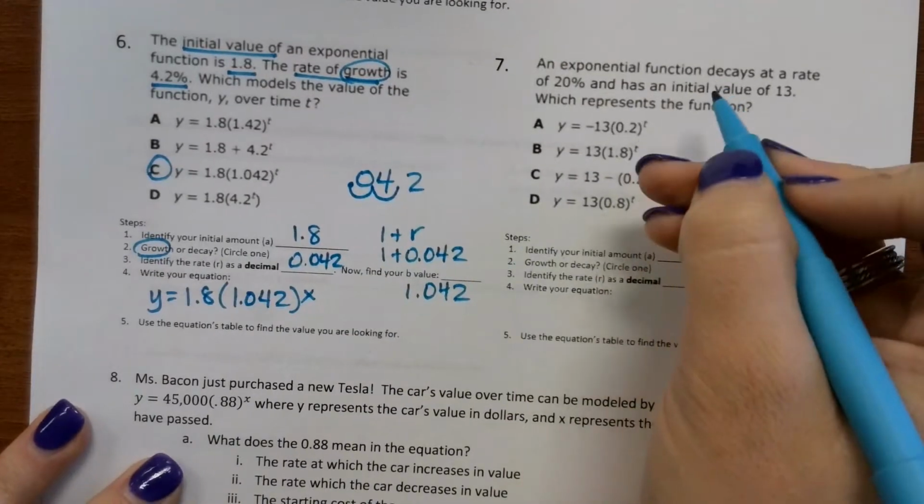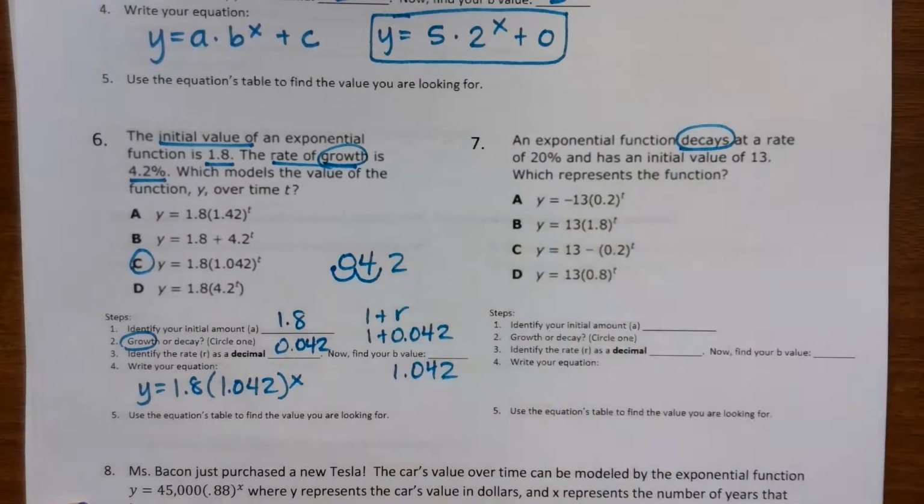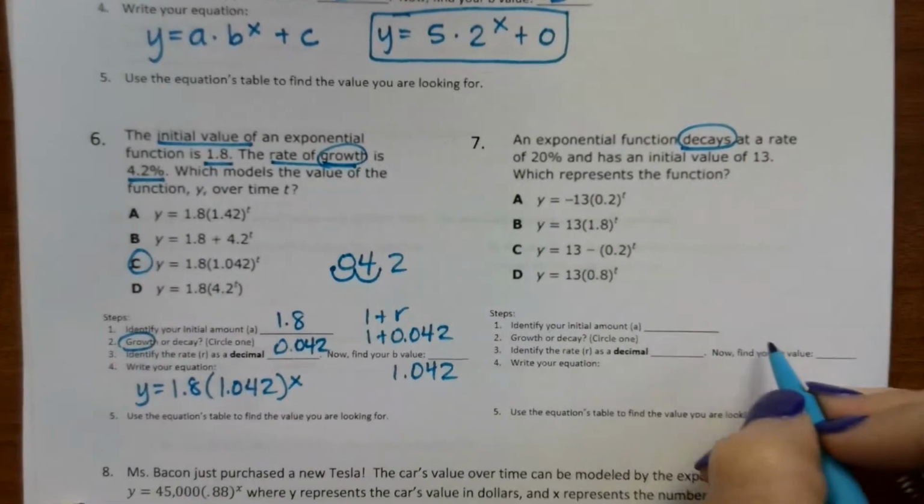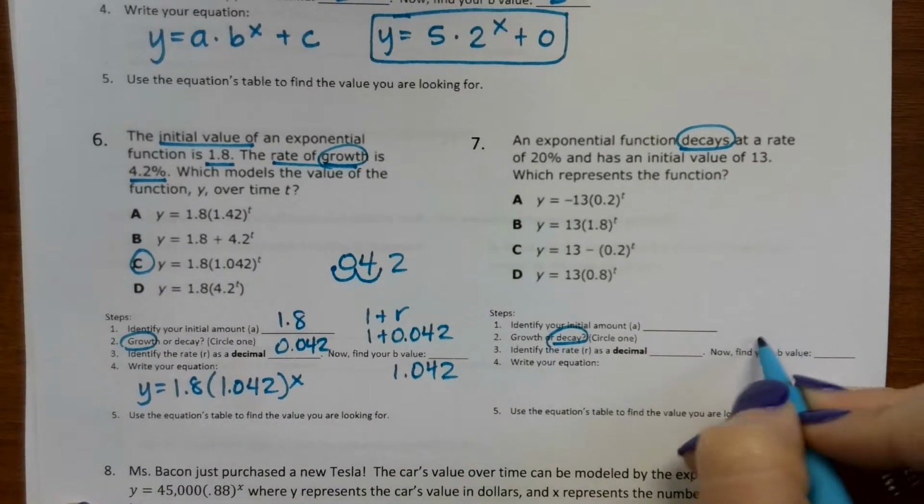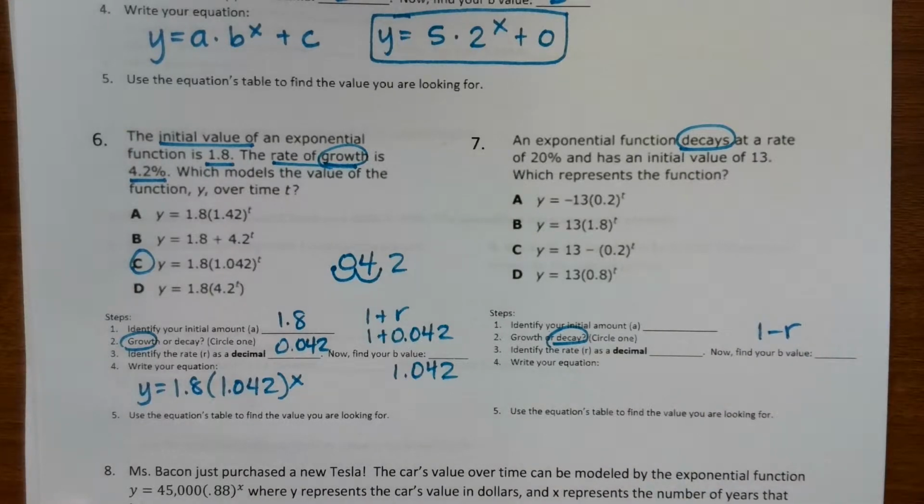I'm going to let you guys do number 7. Be careful, this one is going to be decay. Therefore, you'll do 1 minus r to find your b value.